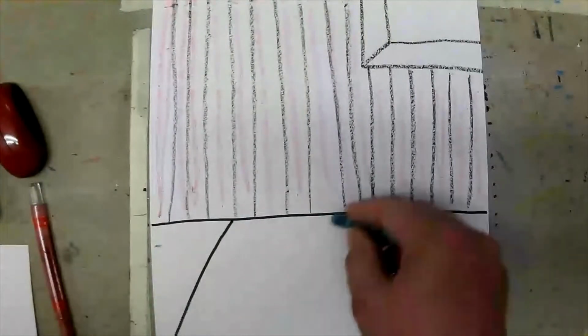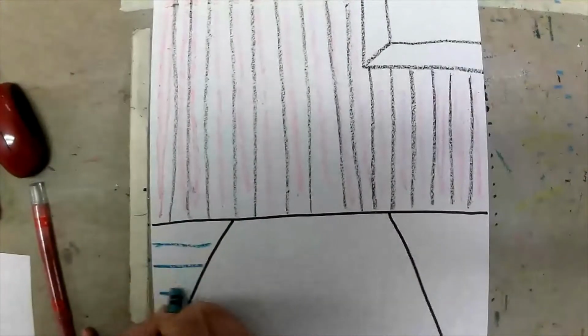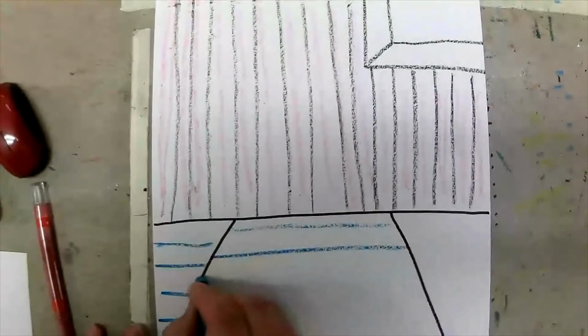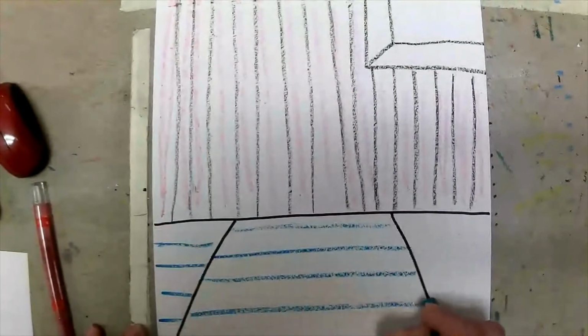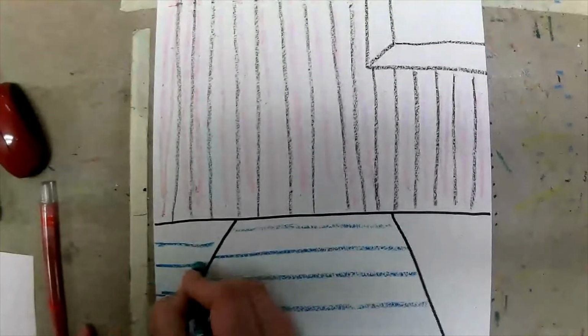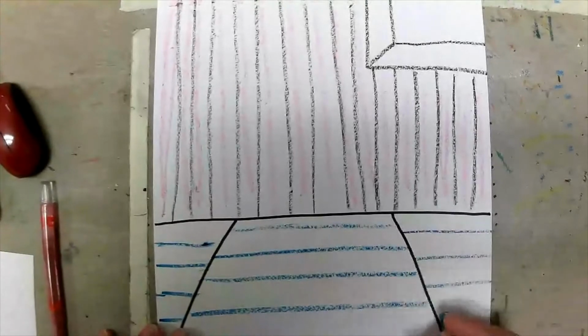I kind of want to go a different direction for this. So let's just use the lines I drew to create a different pattern. This one's in between. It's kind of offset.